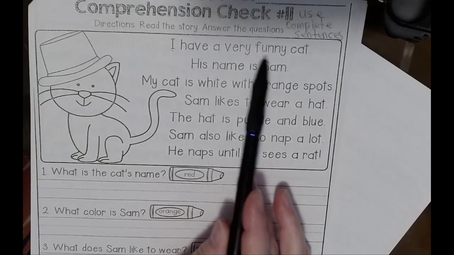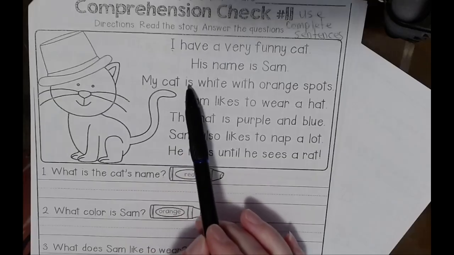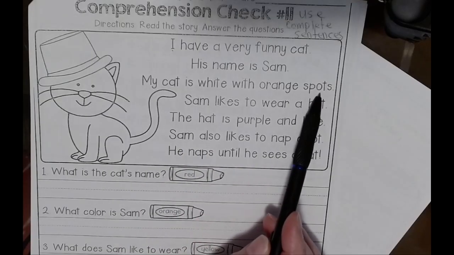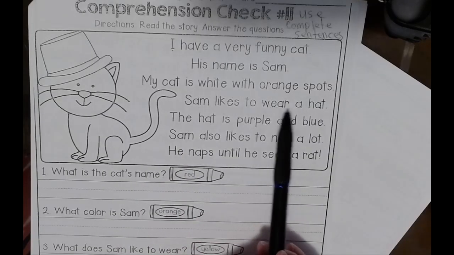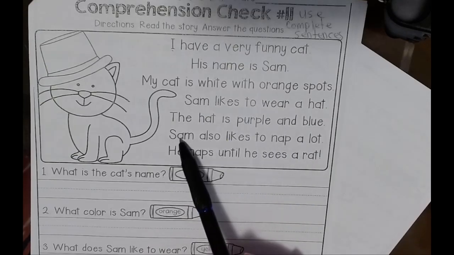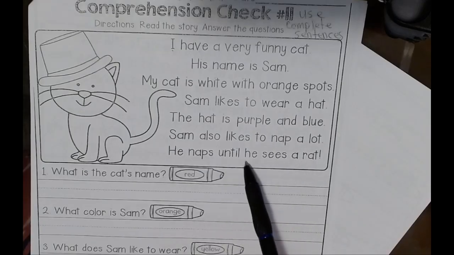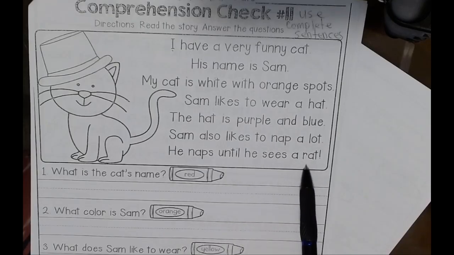I have a very funny cat. His name is Sam. My cat is white with orange spots. Sam likes to wear a hat. The hat is purple and blue. Sam also likes to nap a lot. He naps until he sees a rat.